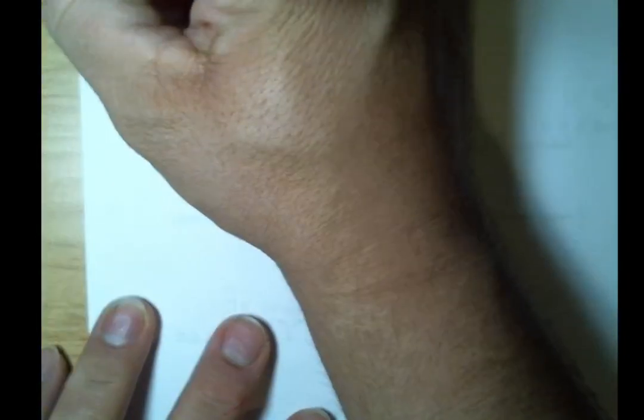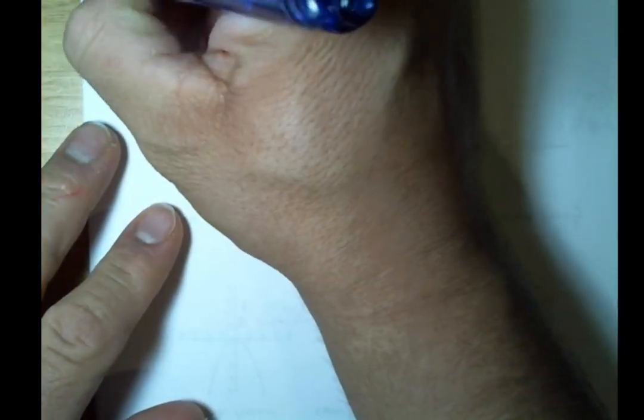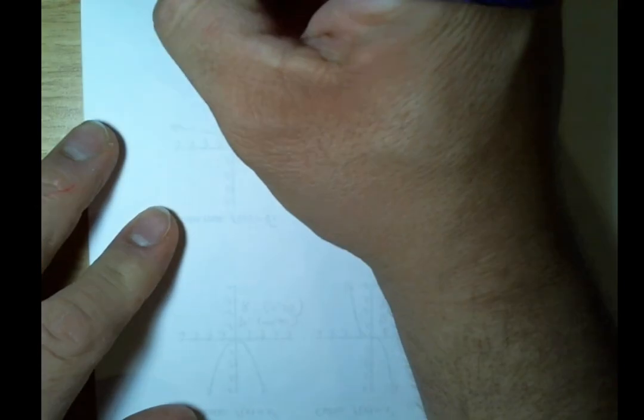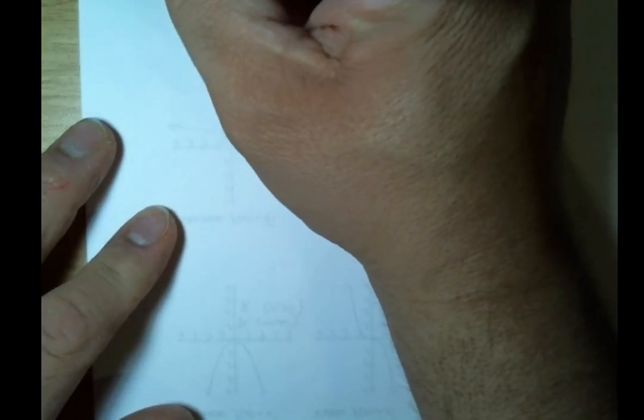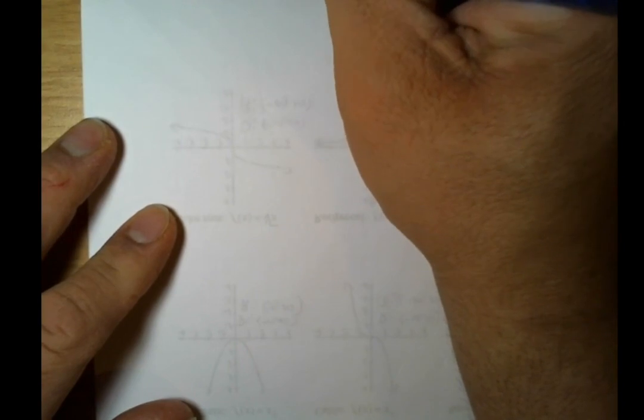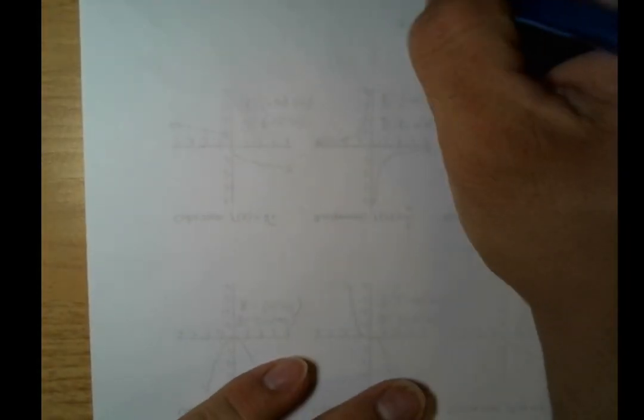let's say I wanted to find the equation. So in this example, find the equation of the line below.